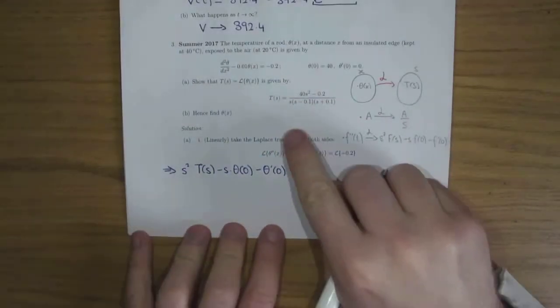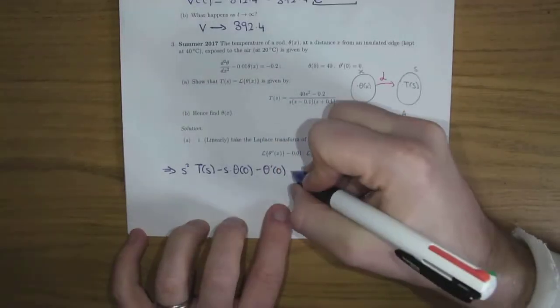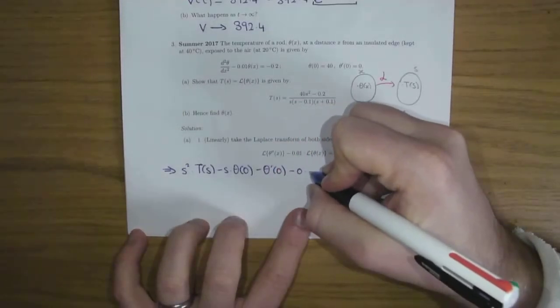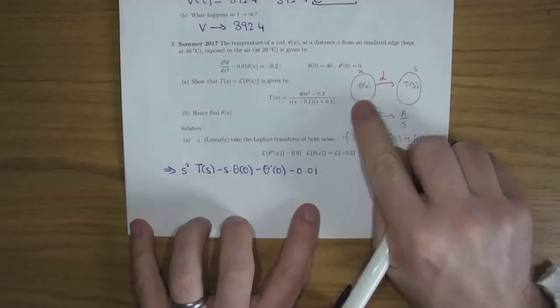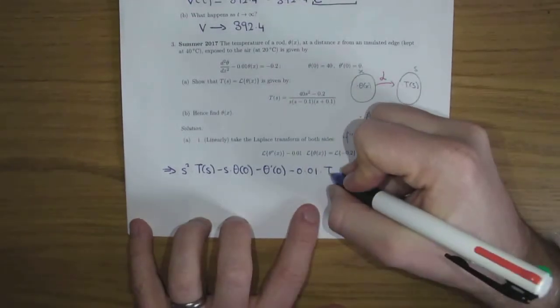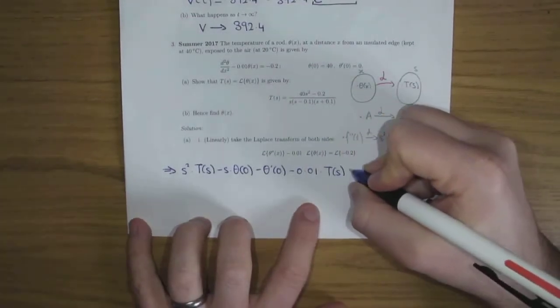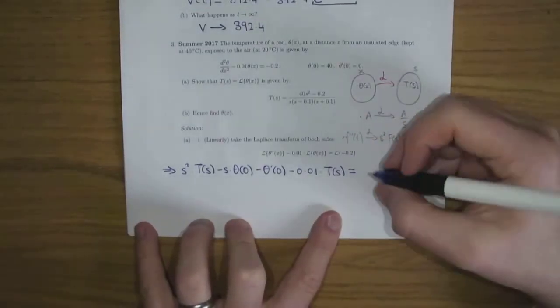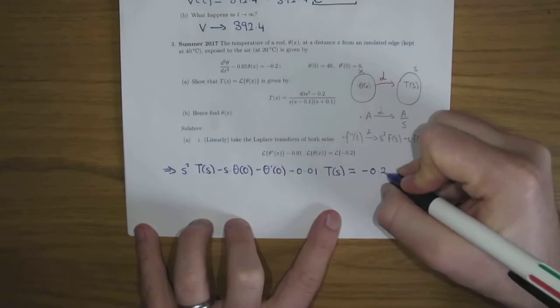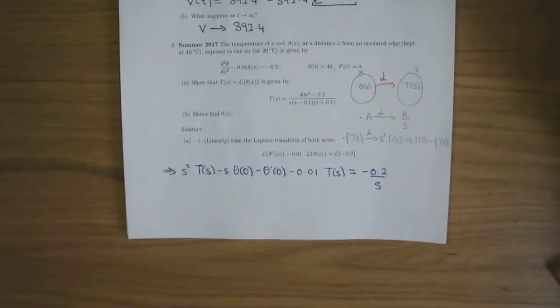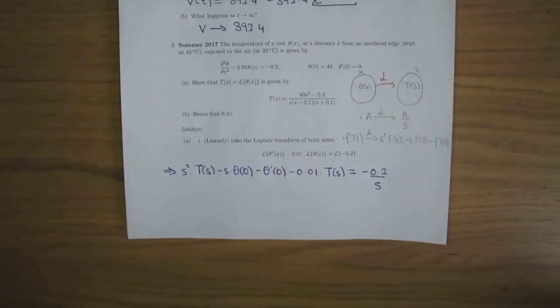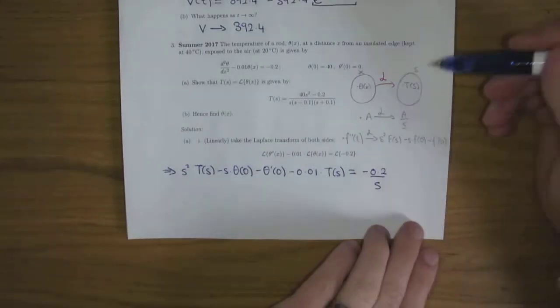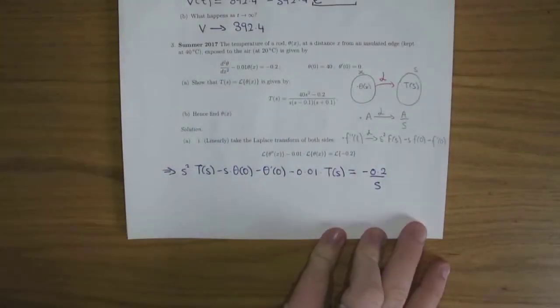So that's sending the second derivative, minus, fixing the constant, minus 0.01 times little theta of x goes to big T of s, equal to, and then we've got minus 0.2, well that's a constant, that'll go to a constant over s, minus 0.2 divided by s. Okay. So that's the first step, do the Laplace transform on both sides, and now what we have to do is solve this for big T of s.